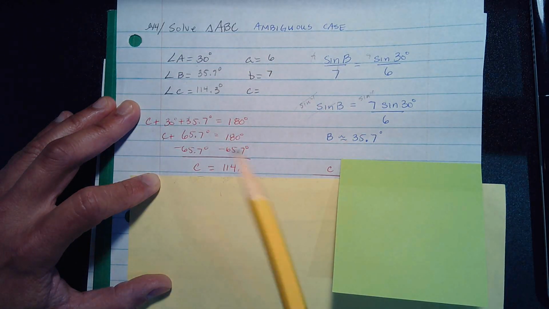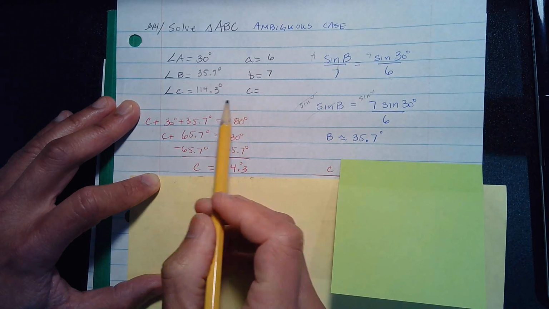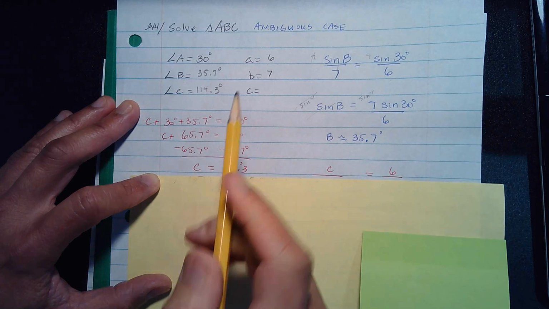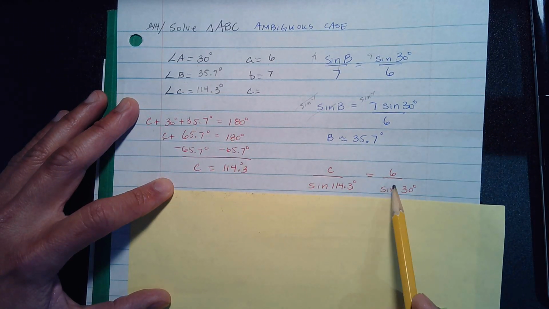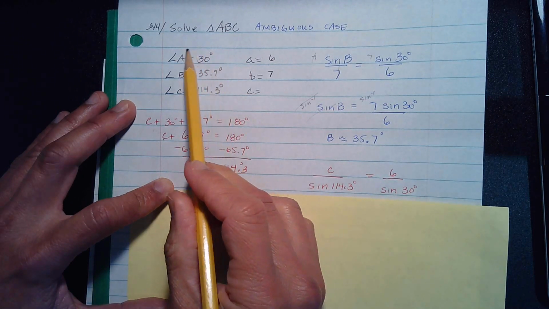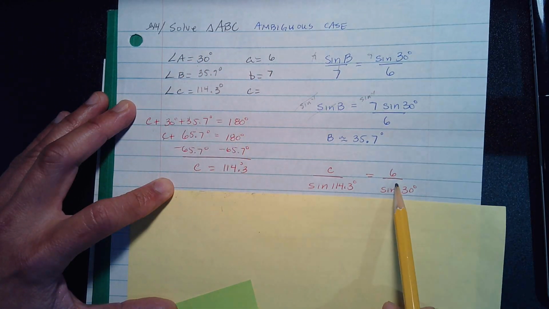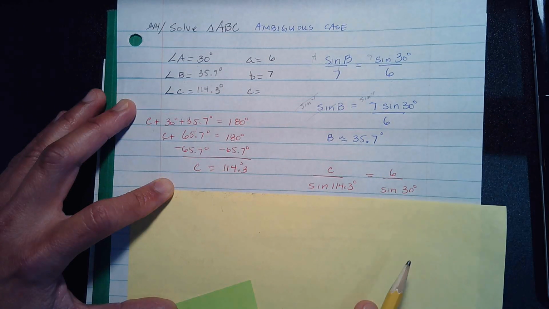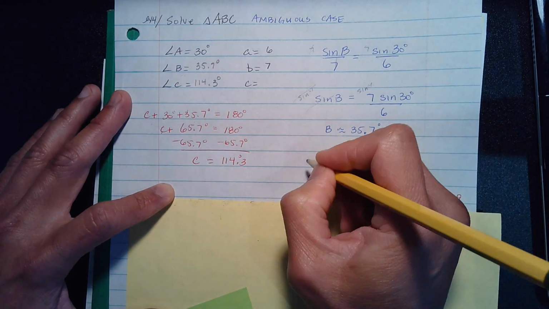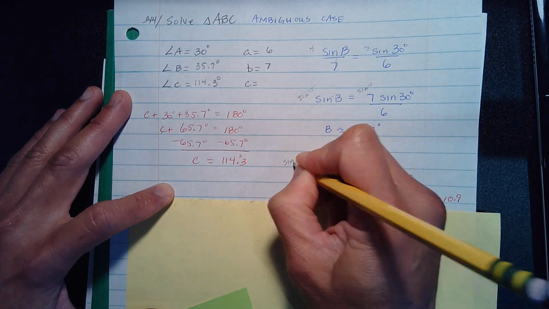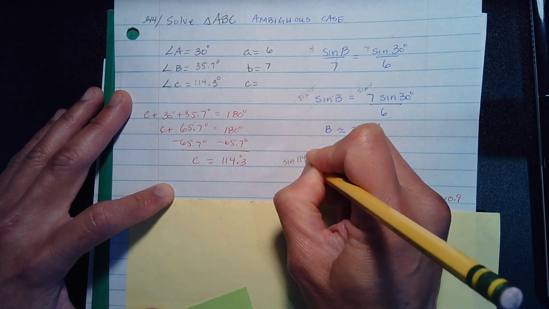Okay, so now to find side C, we just use the law of sines again. C over sine 114.3, and I'm going to use the original information that's given, 6 over sine 30. Okay, so now we multiply both sides by sine 114.3.